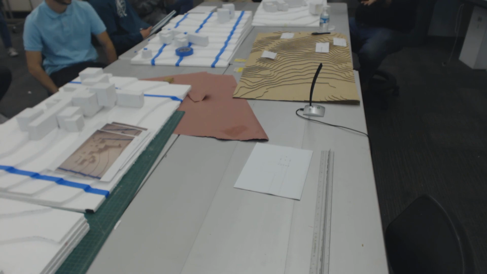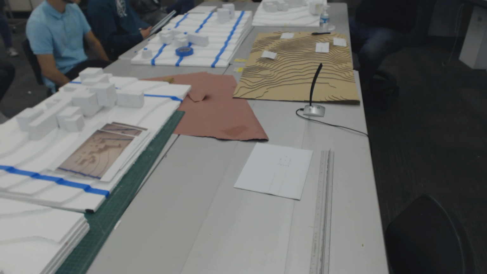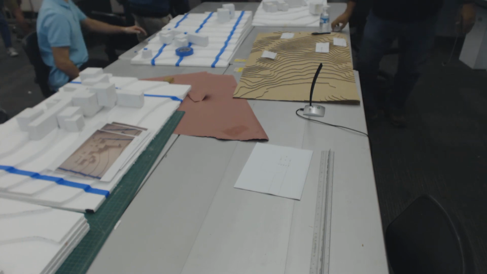Any questions? Take your designs back to your desks and adjust them based on this criteria. All right, you can stop that video.